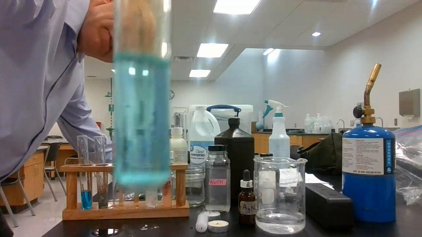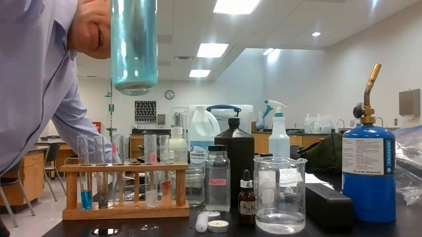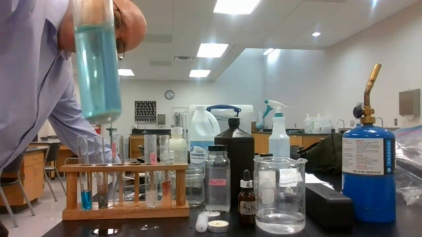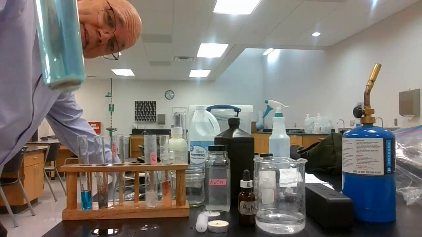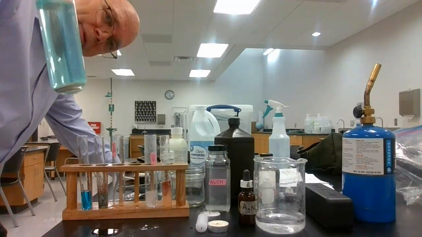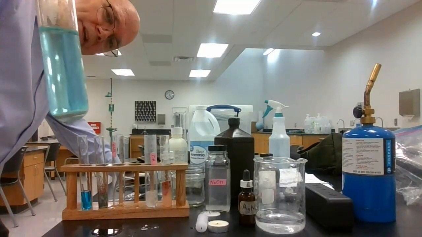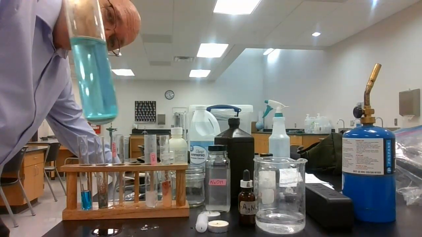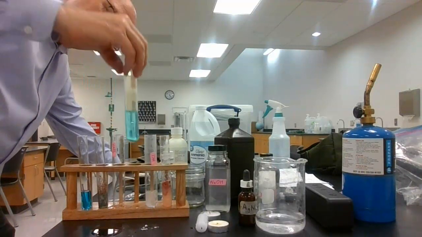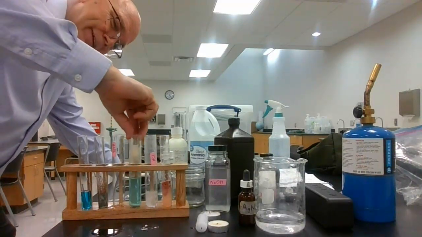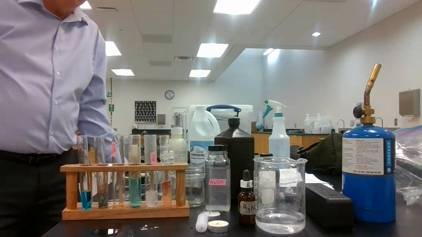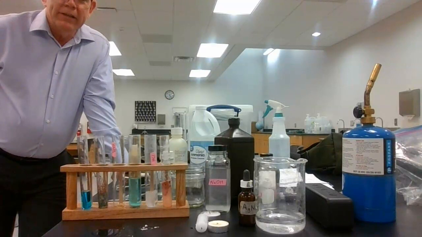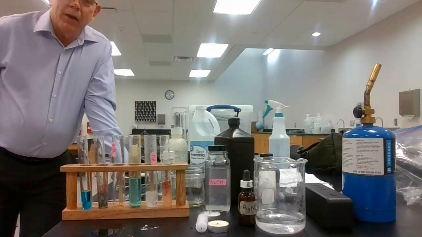And I don't know if you can tell, but there's starting to be a difference in the color. Instead of being clear like it was originally, it's starting to turn a little bit of a bluish color. And remember, blue is an evidence of copper solution. So the copper is being reacted with, and so we're ending up with copper nitrate instead of nitric acid. The nitrate part, NO3, is combining with the copper to make copper nitrate.